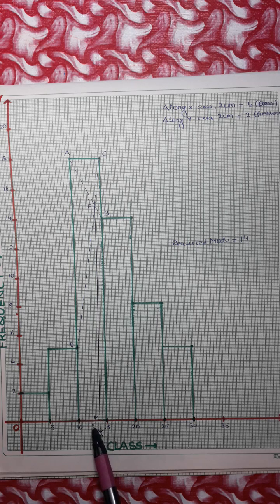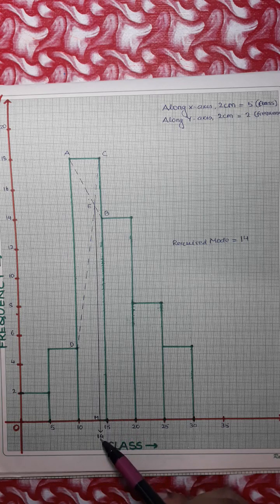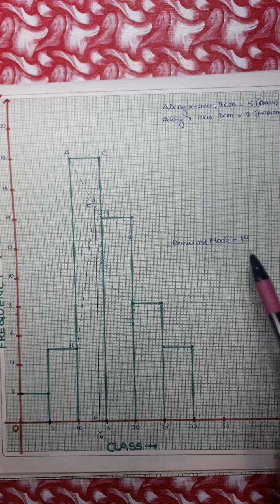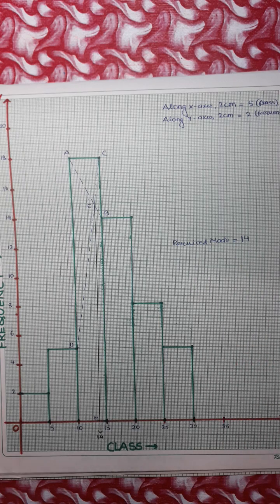The number of small squares is coming 1, 2, 3, 4, 5. So if you calculate this, you'll get that this will be your 14. It will be 14, because 10 is here. That means 4 small squares will give you 1 unit. So here it is lying on the 16th, which means it will be 4. 4 plus 10 is equal to 14. So the mode will be 14. Therefore the required mode is 14.